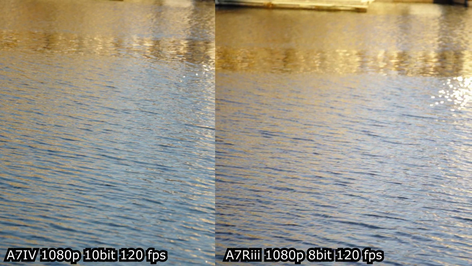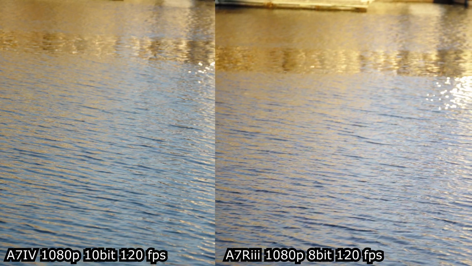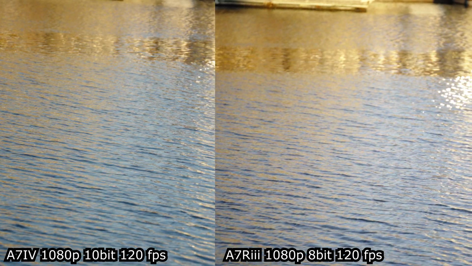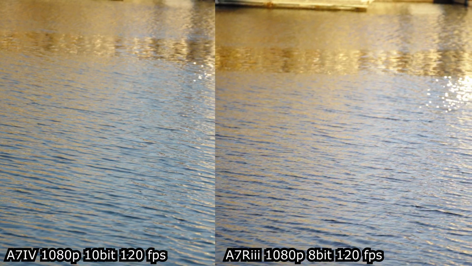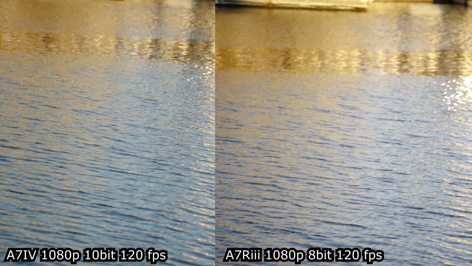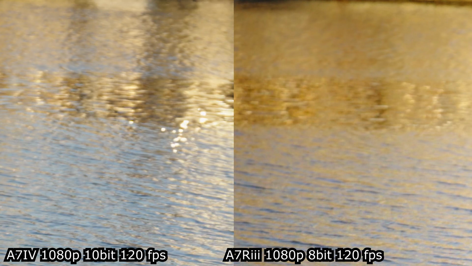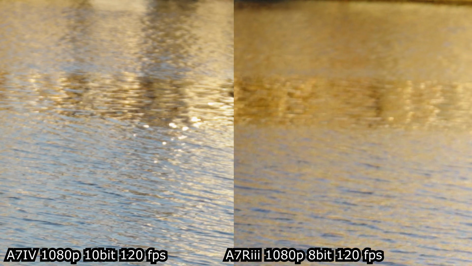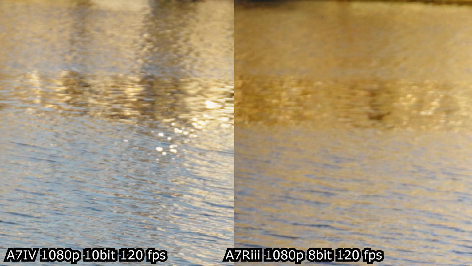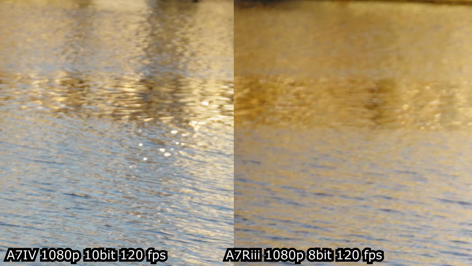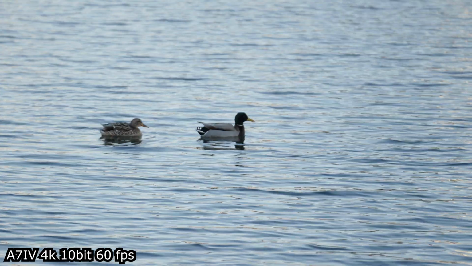Now if we compare these two images, you can clearly see that A7R3 just has this purple color tint to pretty much all of its color profiles. Doesn't matter if you're shooting 1080p or 4K, but especially in 1080p, you really see these purple differences. And if we zoom in a little bit, you can see that the A7 IV image is a lot sharper and there's less noise in the image, and the colors look so much more natural and cleaner versus the A7R3, which you can see has a lot of noise and purple fringing all over.